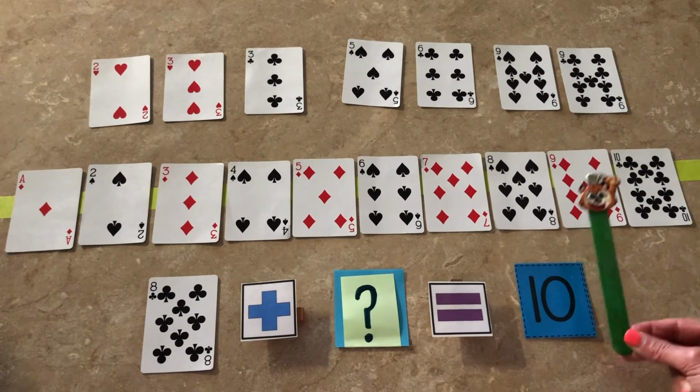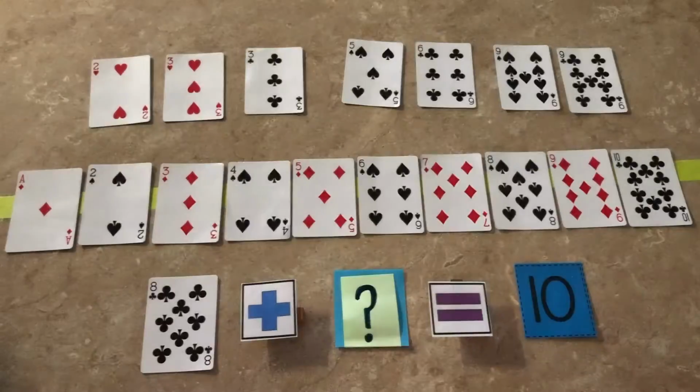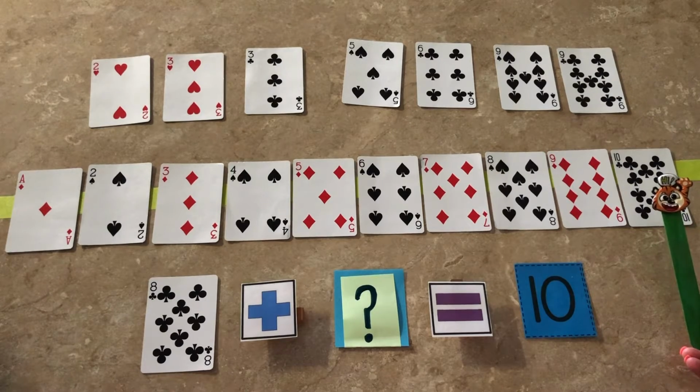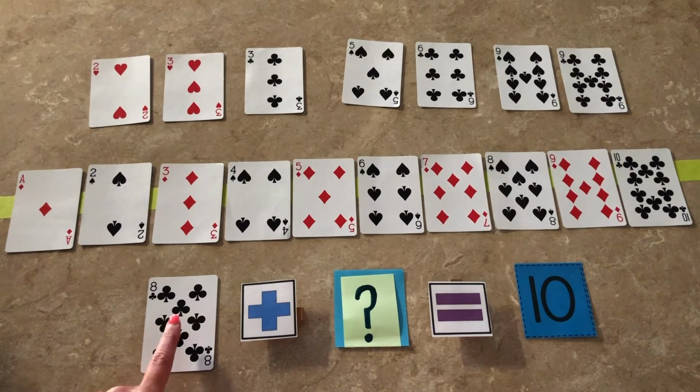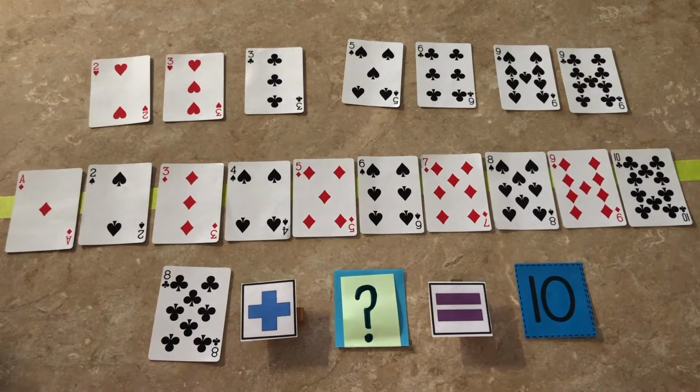1, 2. How many jumps did it take me to get to the number 10? I can start at 10 and count backwards, and I'm going to count back 8 jumps because that's the number that I know in my equation. So you ready?